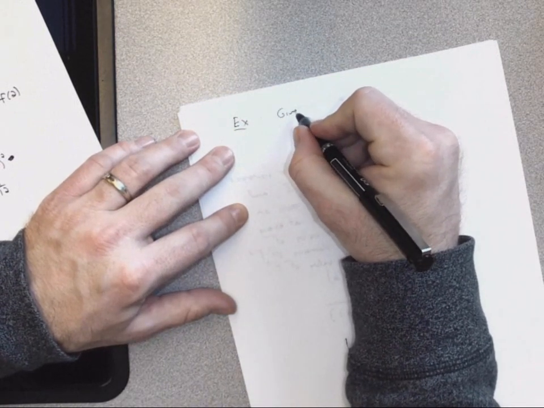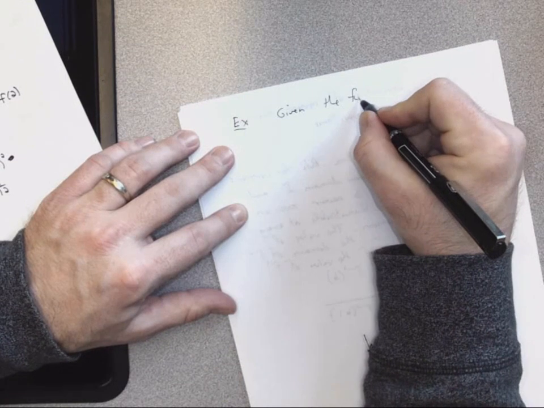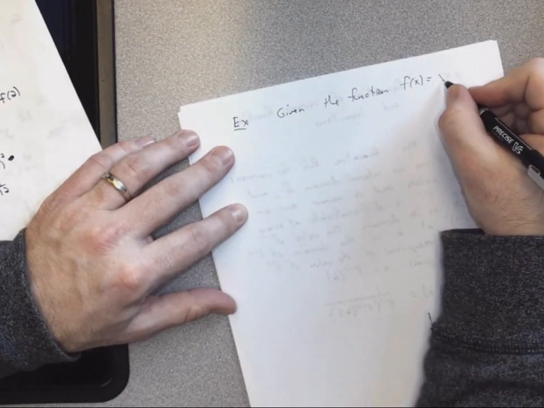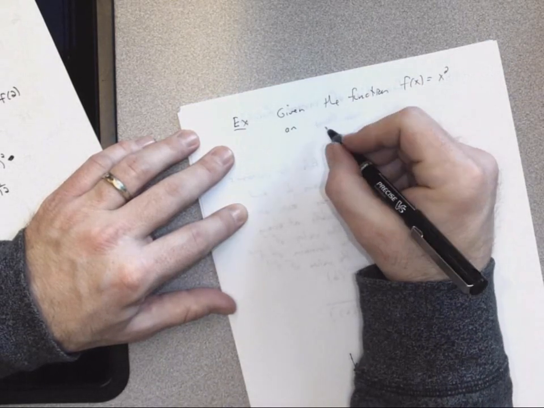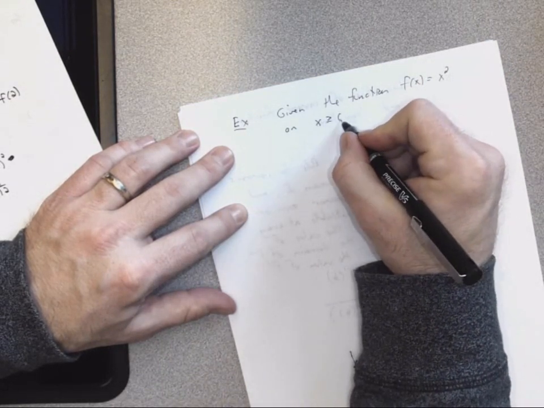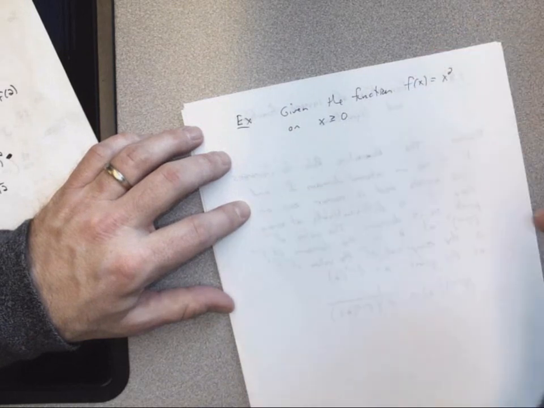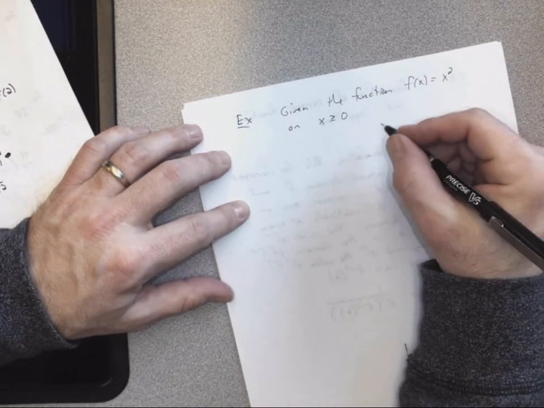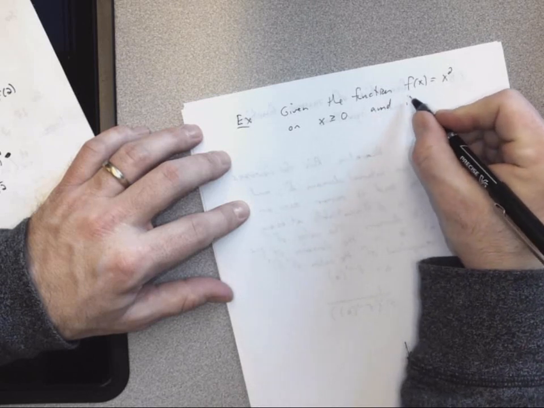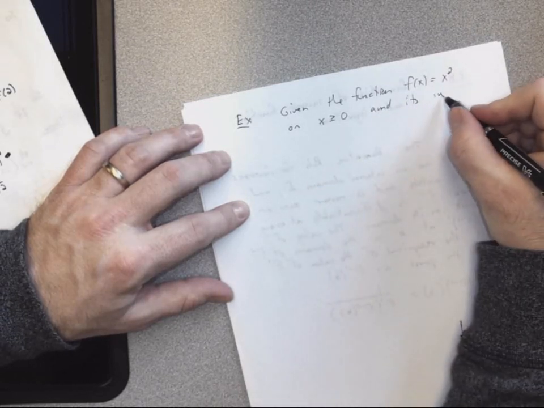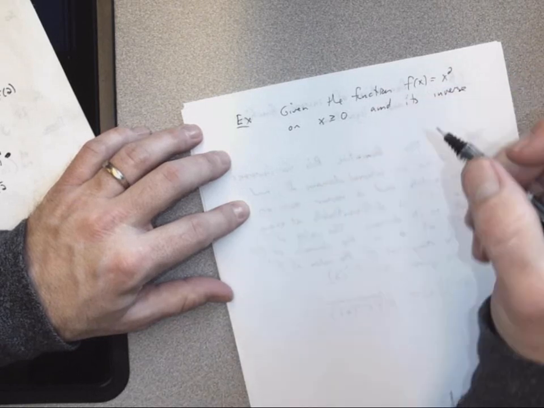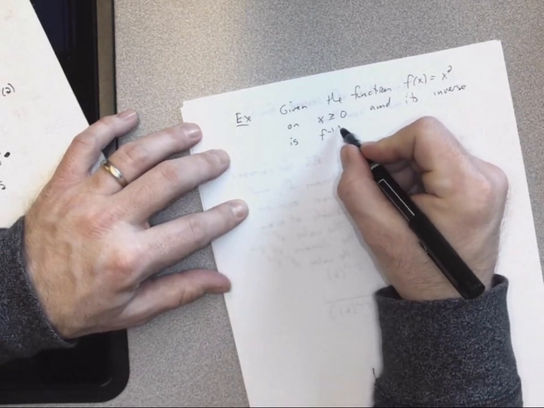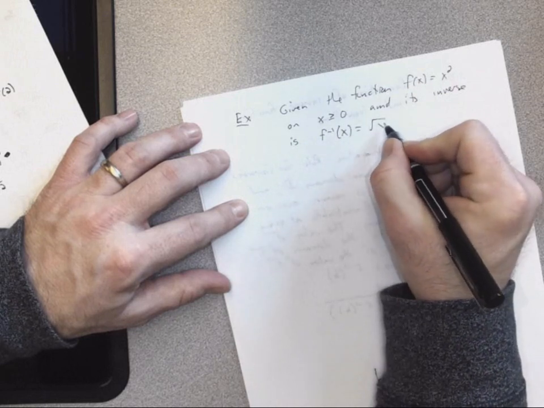So given the function f of x is equal to x squared, and we're going to say on x greater than or equal to 0, because I want this function to be 1-to-1, so it's going to have an inverse on this particular domain. And the inverse of x squared on positive x is the square root of x.